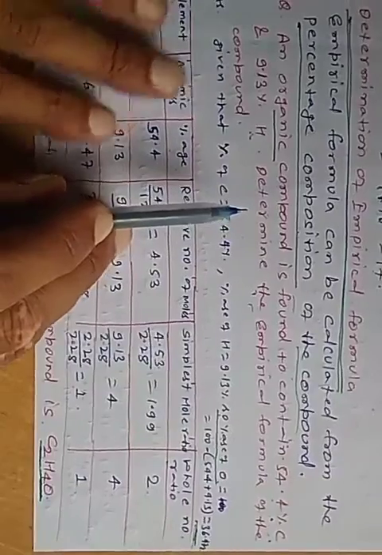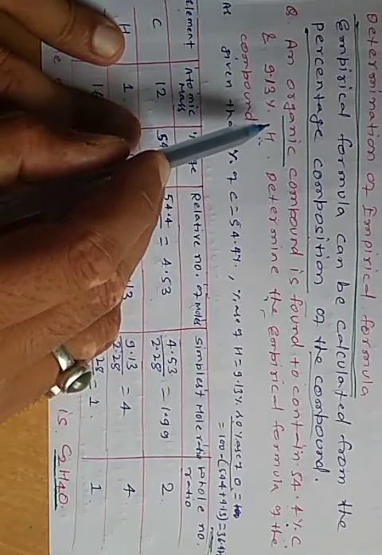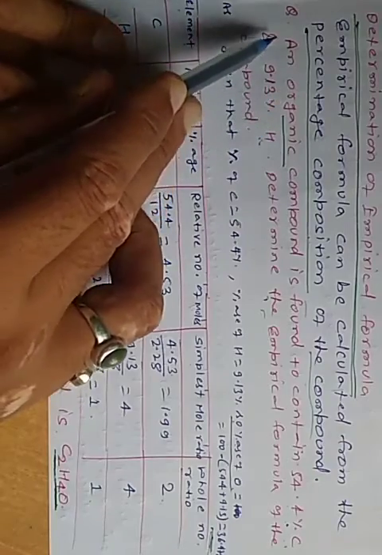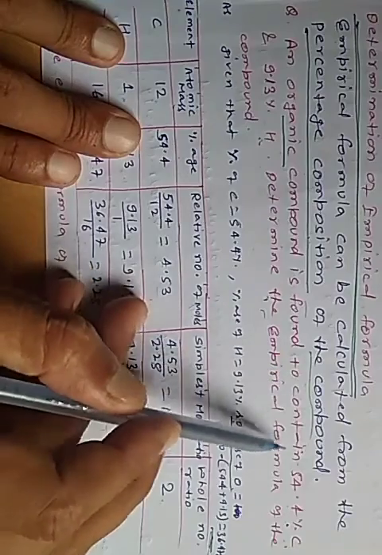What is the percentage composition of a compound? Let's go through a question for the calculation of the empirical formula of a compound. It is very easy. Now consider a question. An organic compound is found to contain 54.4% carbon and 9.13% hydrogen.